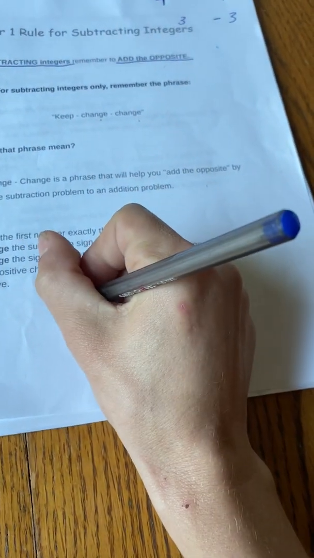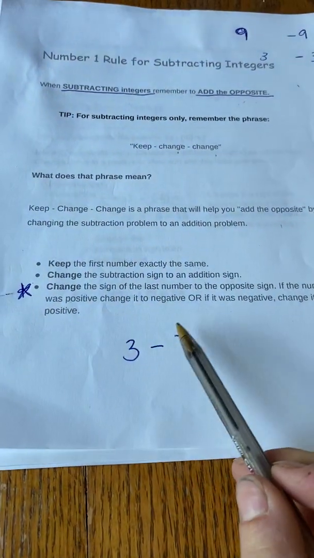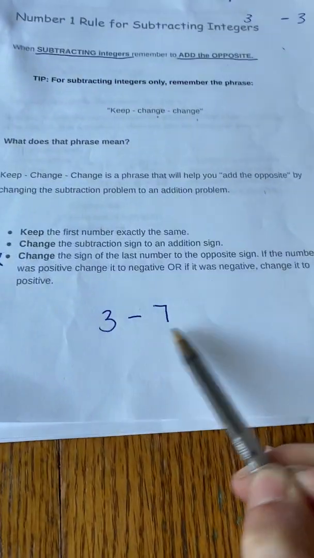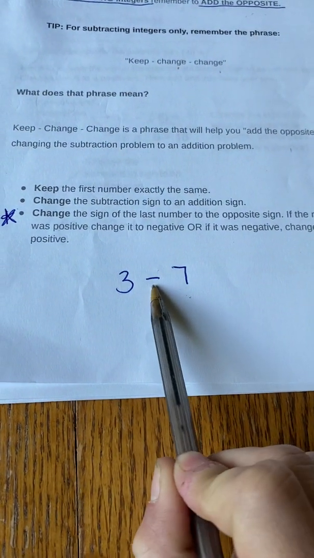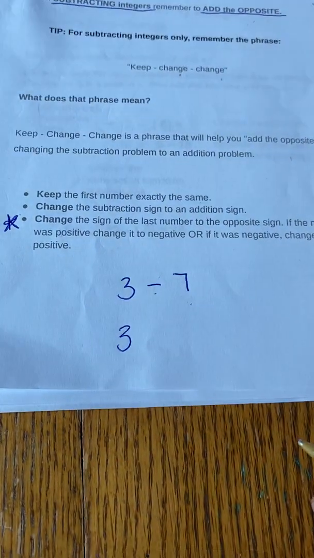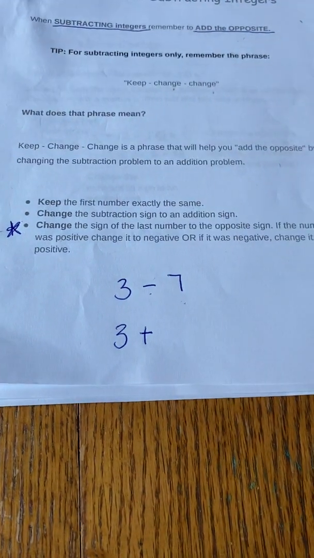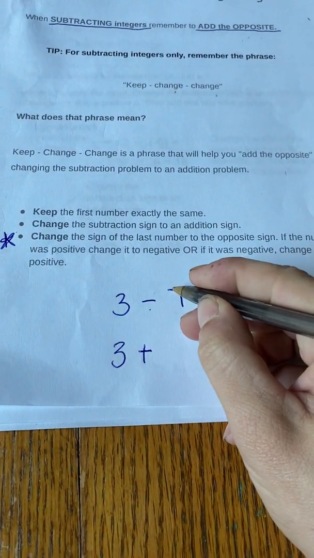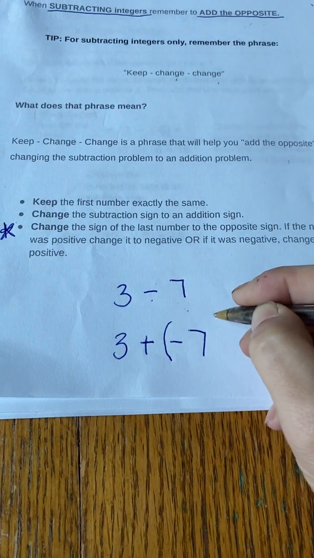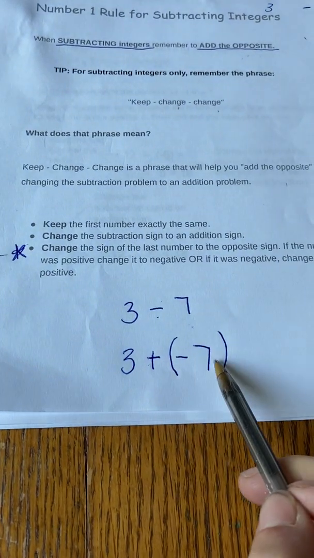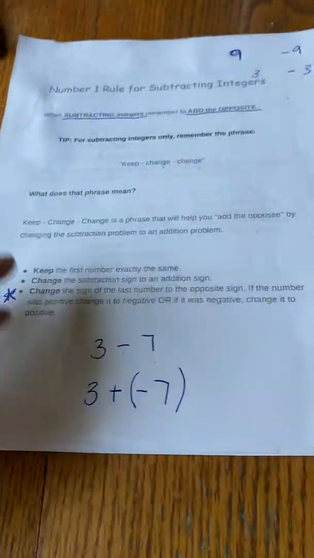So for example, if I have 3 minus 7, okay? Are there parentheses around the 7? No. That means that 7 is a positive, and we're gonna treat this sign like a negative. So I'm gonna say 3, keeping it exactly the way it is, changing that subtraction to an addition sign, and then since the 7 does not have parentheses, I'm adding parentheses and a negative, okay? Those parentheses are the best thing that can help you for this last step here, all right? So now let's see what it looks like.